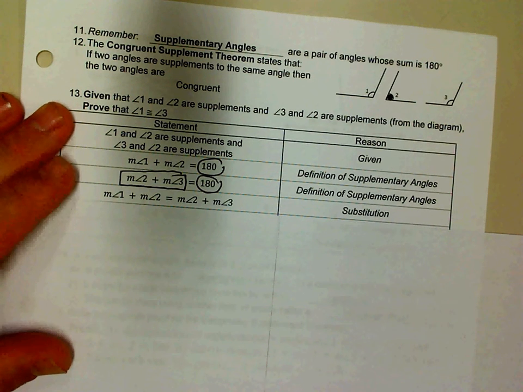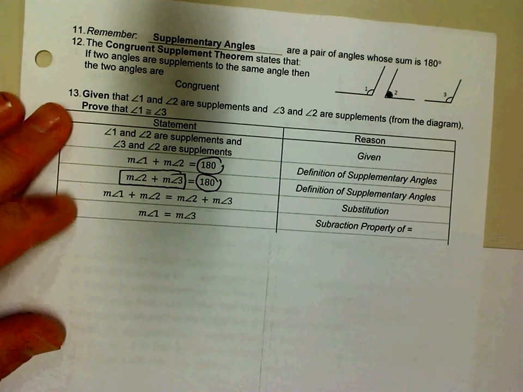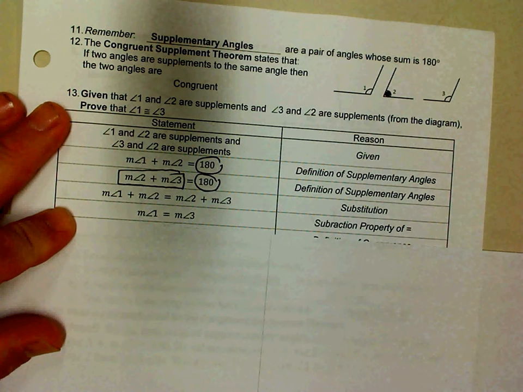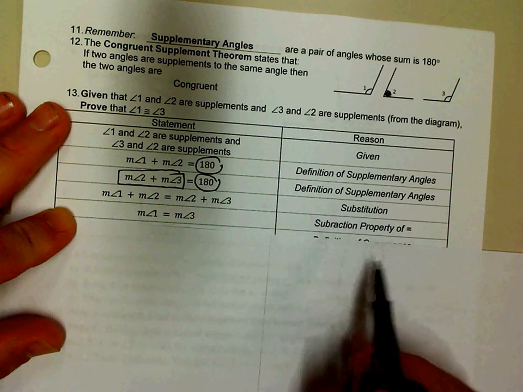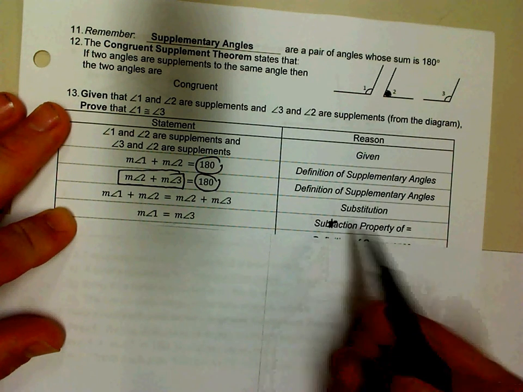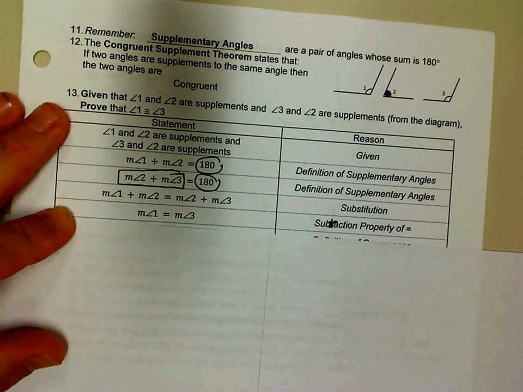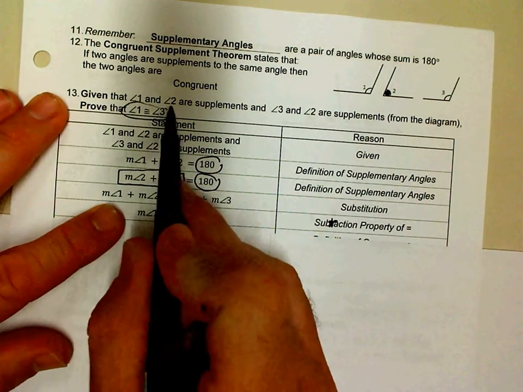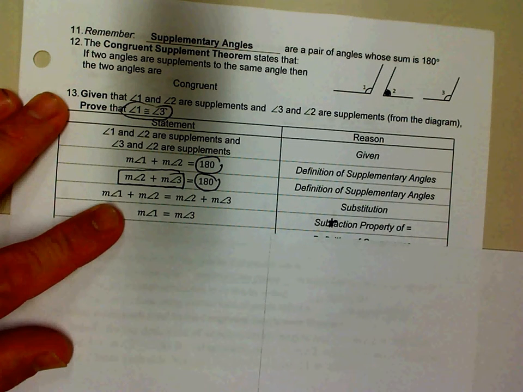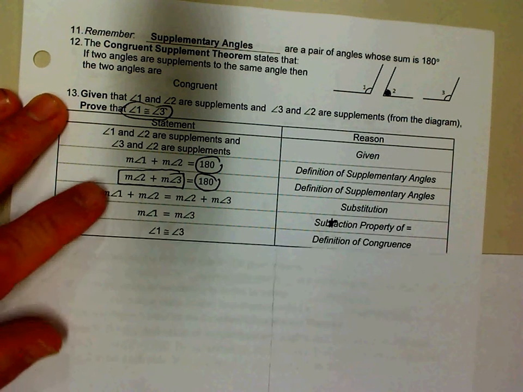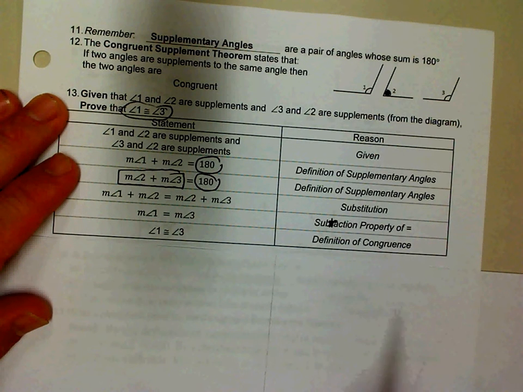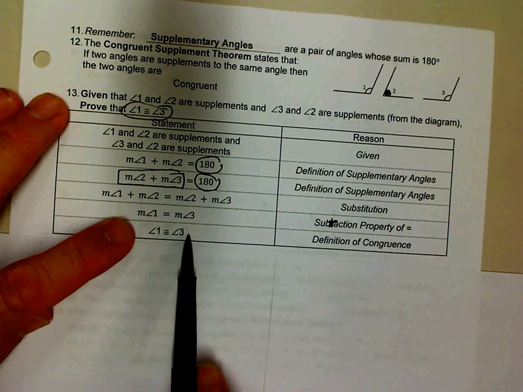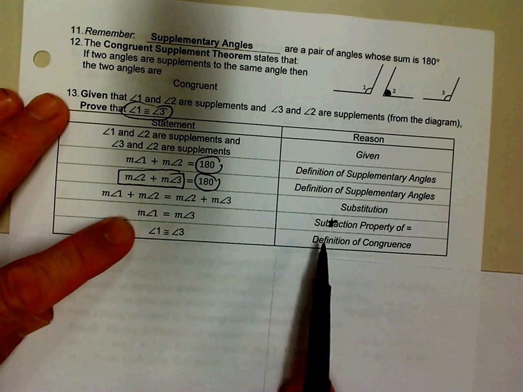We subtract the measure of angle 2 from both sides. Once we've subtracted the measure of angle 2 from both sides and listed that as the reason, and that typo just keeps appearing and appearing, that should be subtraction property of equality. Same thing we did last time. We're not done yet. We need to show that these two are congruent, not that their measures are the same, but that's a simple little step. By using the definition of congruence, we know that angle 1 is congruent to angle 3. And we're done. They match.